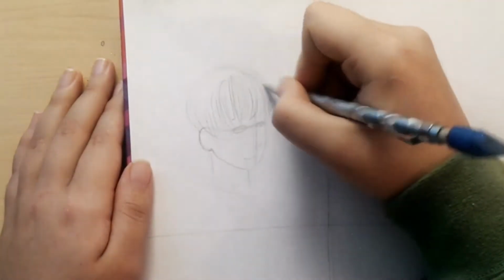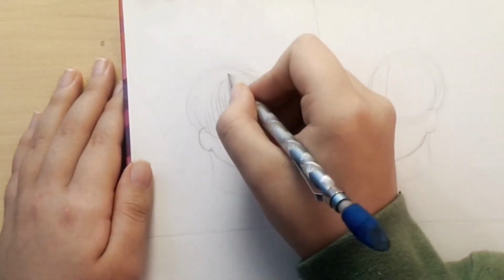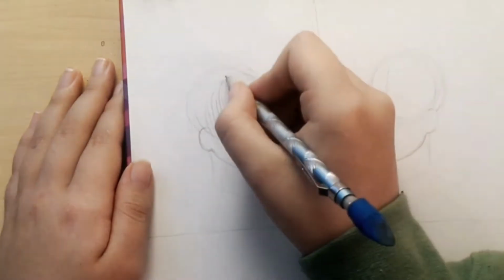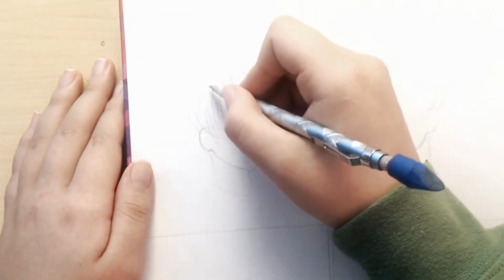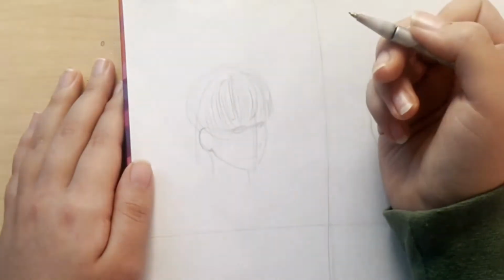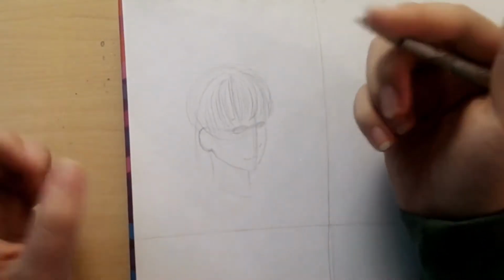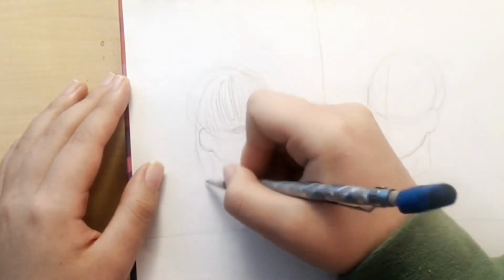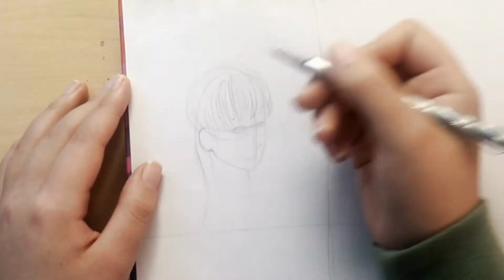And now that the bangs are pretty much all filled in, I'm going to start with the rest of her hair. Starting at that same point at the top of her head, I'm going to start the hair that goes down. This lock is going to be behind her ear. Now, mind you, straight hair, even though it is straight, because of how long it is, it's going to curve or sway. So I'm going to make it flowing in this sort of S shape.